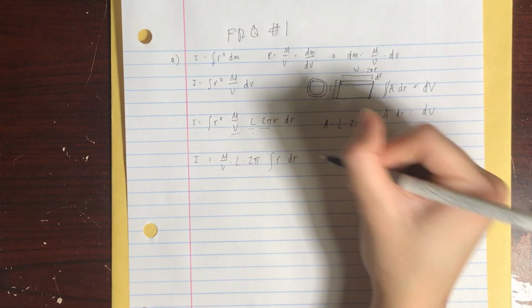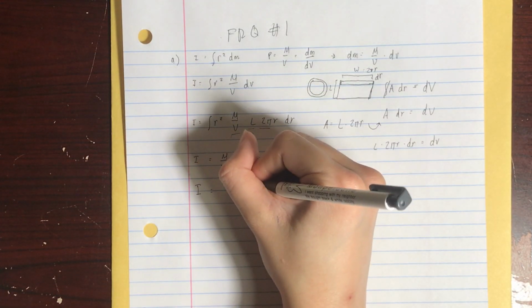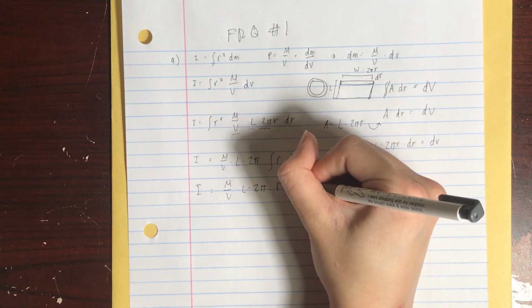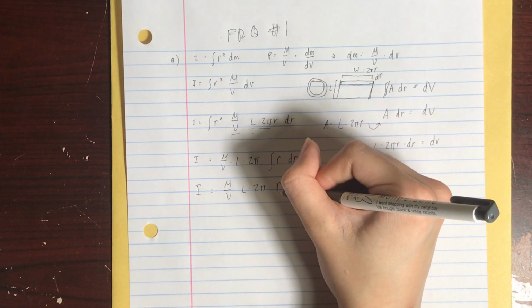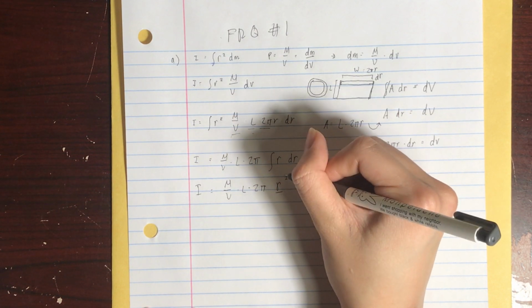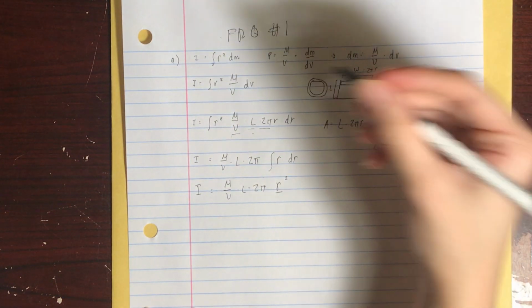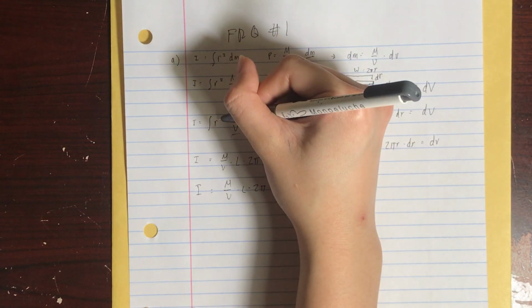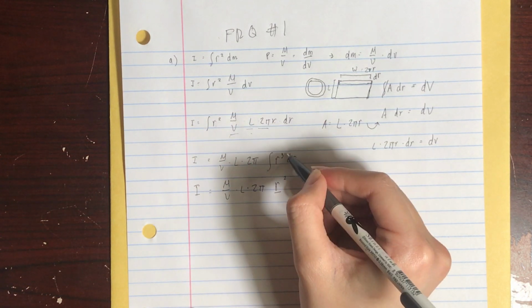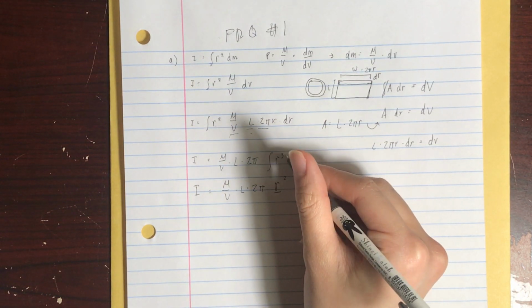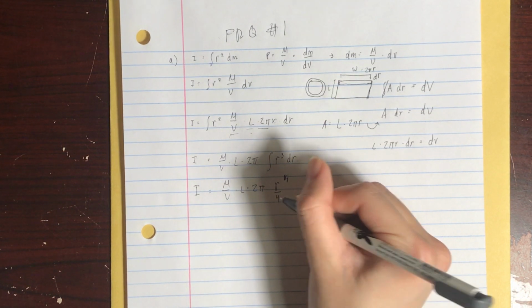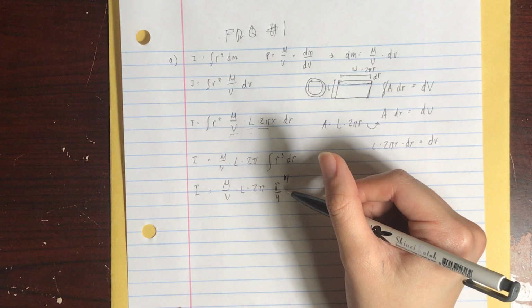We can integrate that. Oh, sorry, earlier this is an r, and there's another r squared here, so it's going to be r to the power of 3, because r times r squared is r to the power of 3. If we have r cubed and we integrate that, it's going to be r to the power of 4 over 4. So that is the equation that we have.